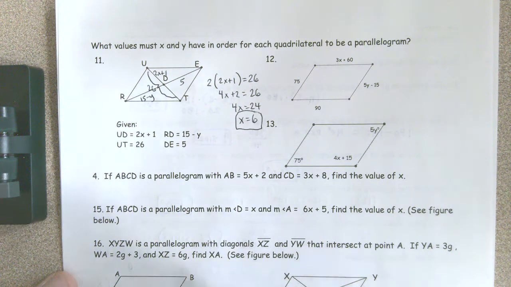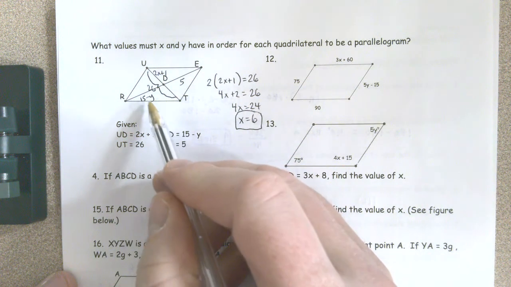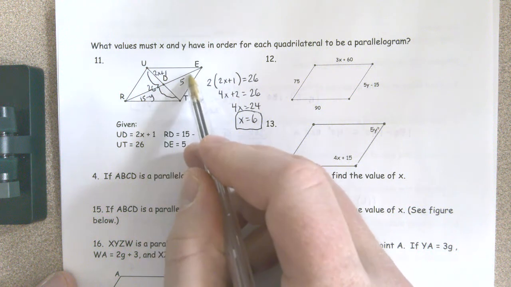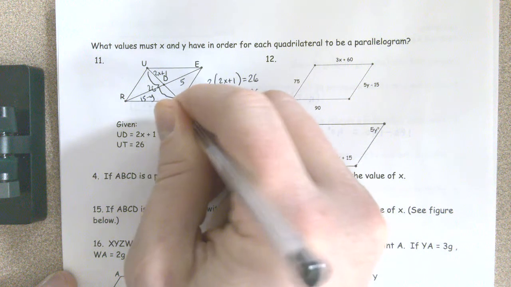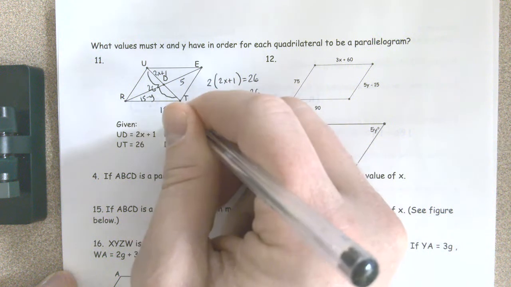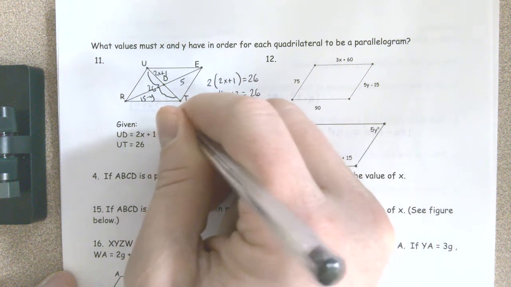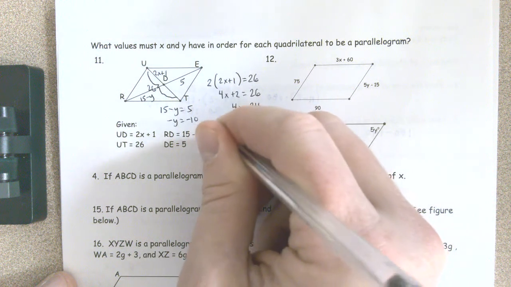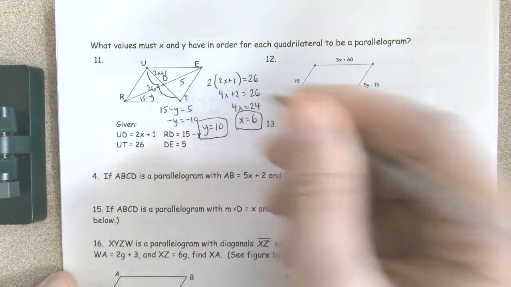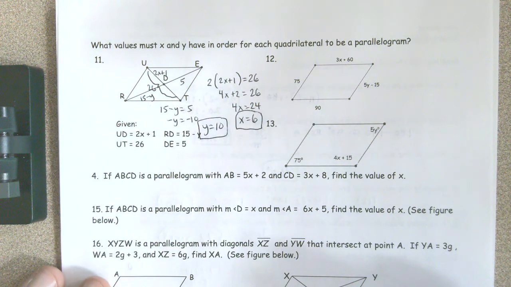Now for y, we know that the 15 minus y has to be equal to this same length. So 15 minus y equals 5. If I subtract 15, negative y equals negative 10. So y in this case is going to have to be a positive 10 when I divide both sides by negative 1.